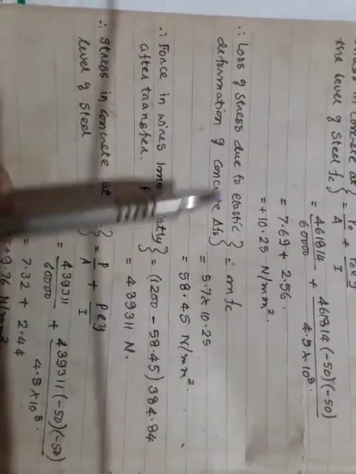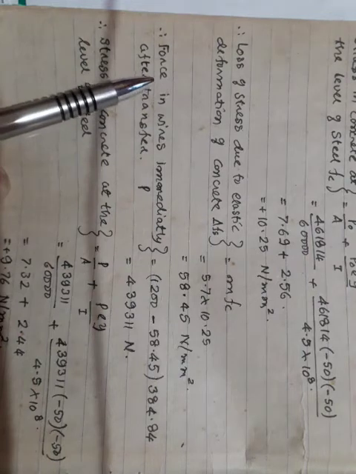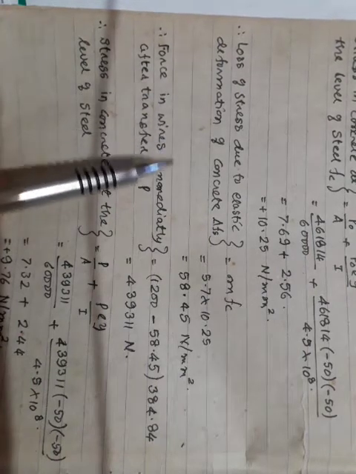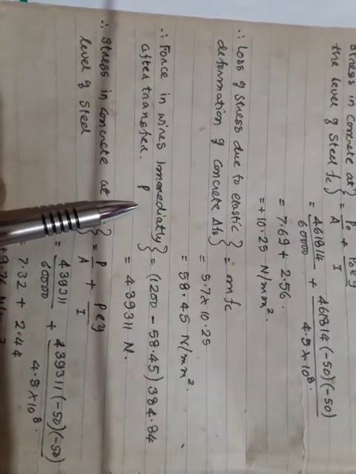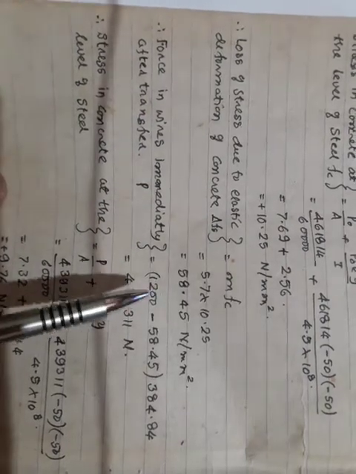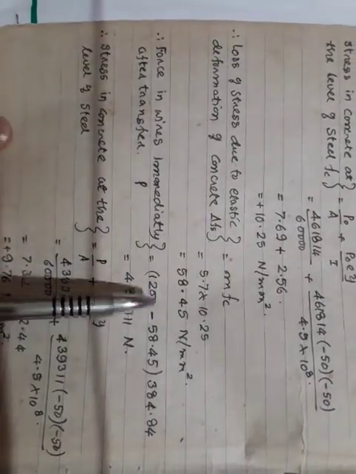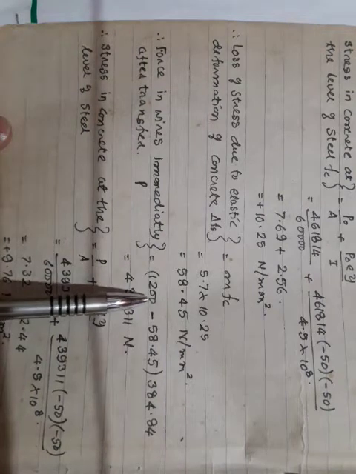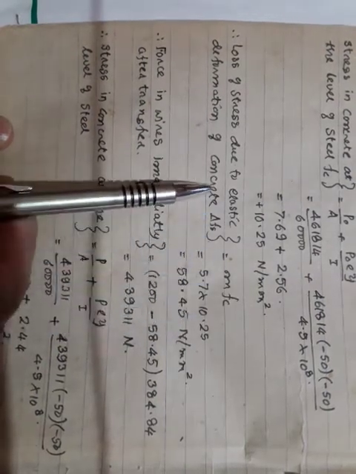As soon as the elastic shortening loss occurs, I want to calculate how much is the force in wires immediately after transfer. Now, immediately after the shortening effect, how much is the force? 1200 Newton per mm square is the stress you have applied, minus the loss of pre-stress due to elastic shortening.